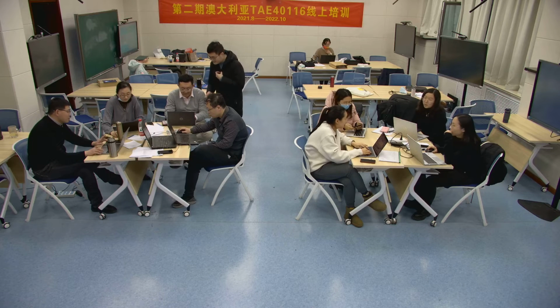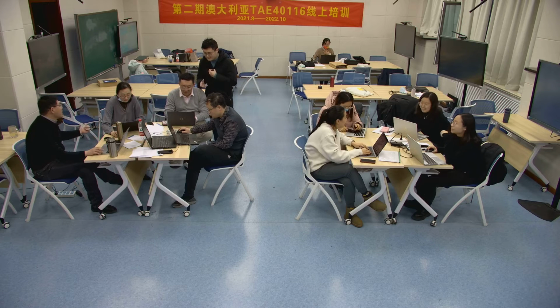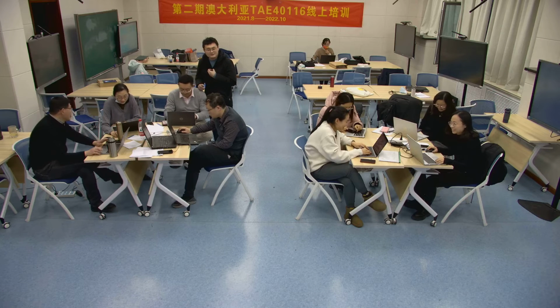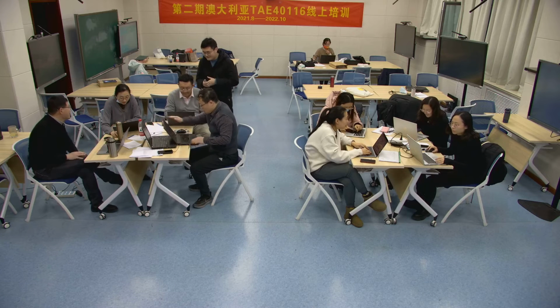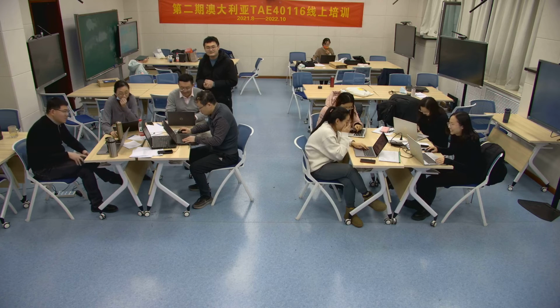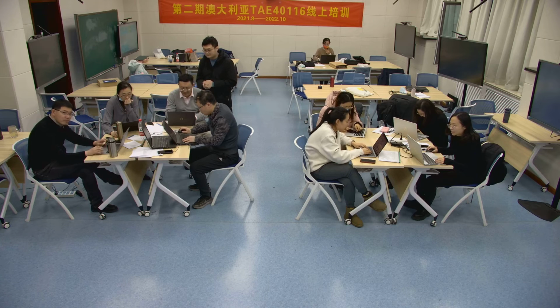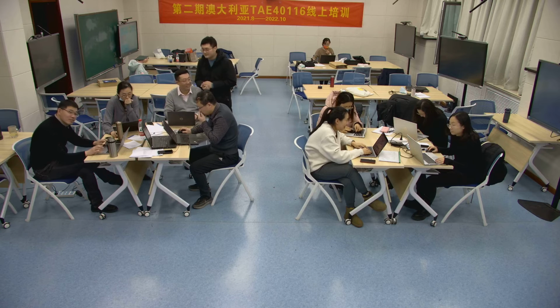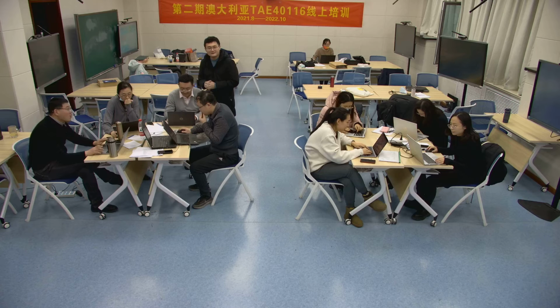So don't forget any single sign. The computer is very precise. Nothing should be left, right? Oh, it's just the return value of the main function, and you will understand it.